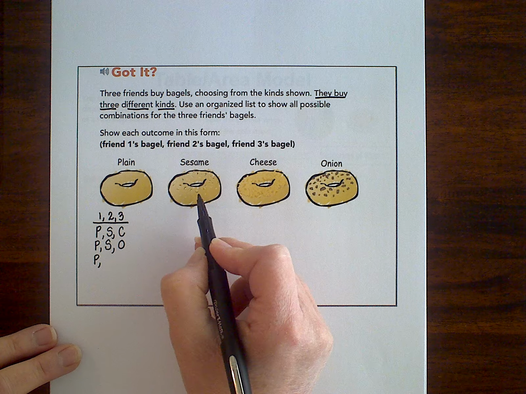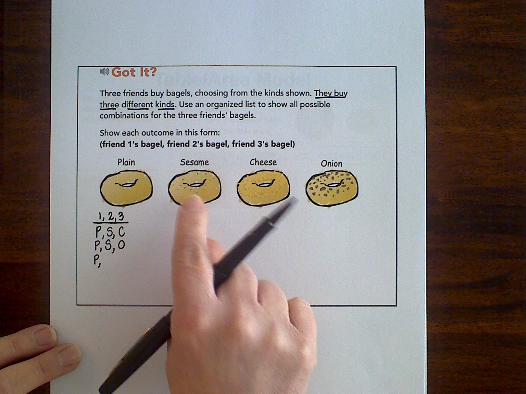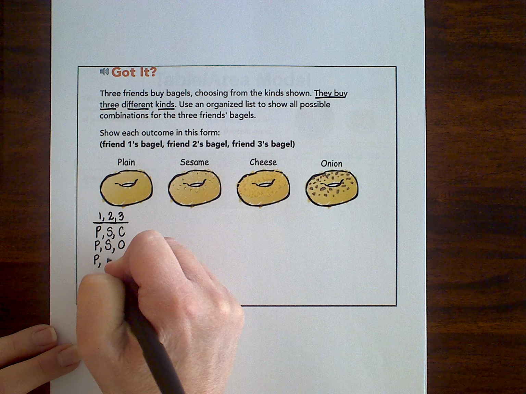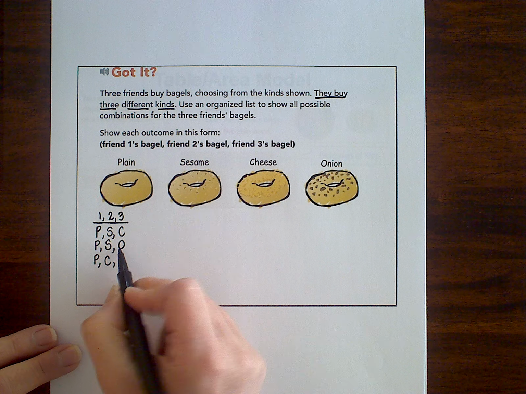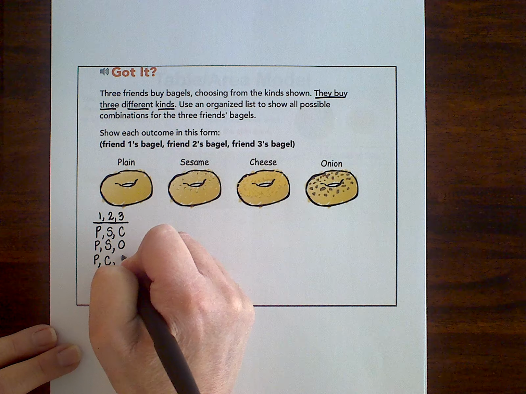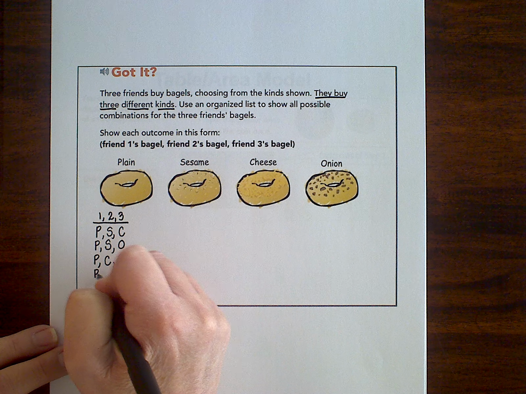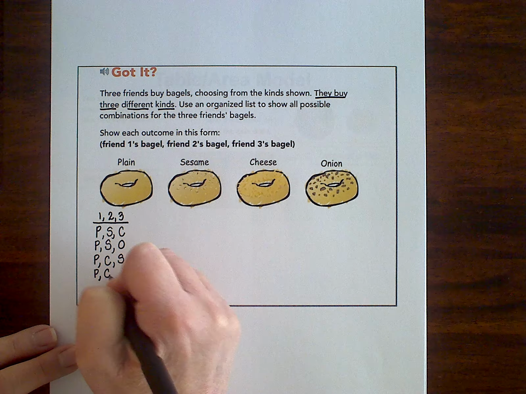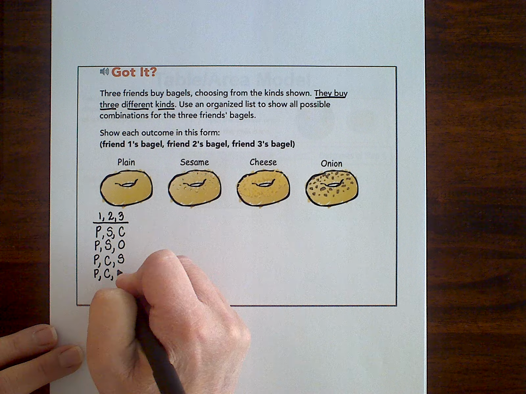We've already done all the flavor combinations where friend 2 chooses sesame. So friend 2 is now going to choose cheese. Friend 3 is going to go for the sesame. Again, plain. Friend 2 gets cheese. Friend 3, not sesame, but onion.